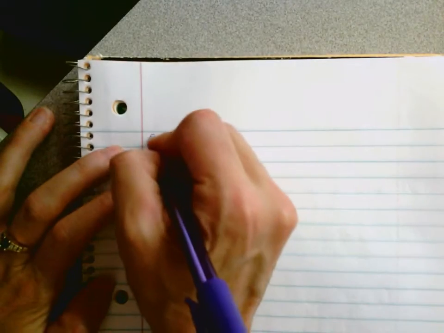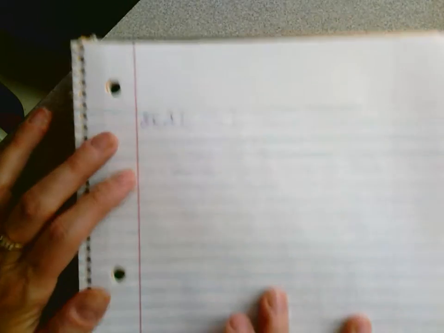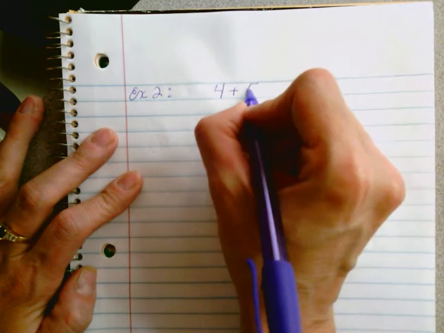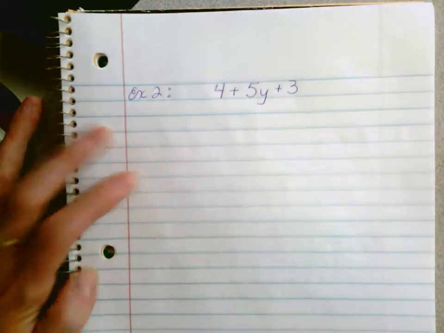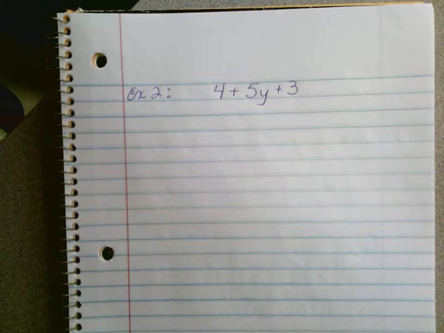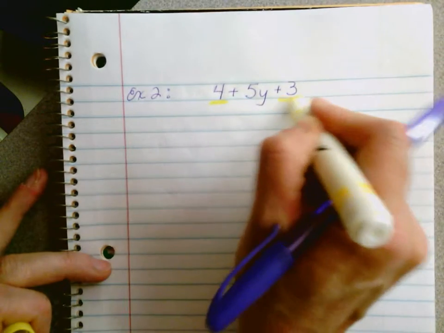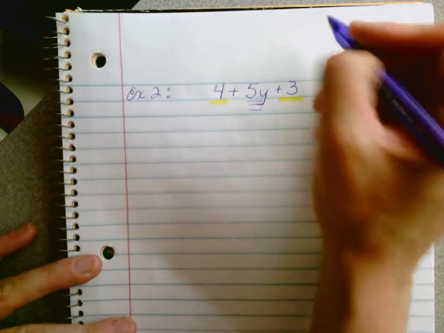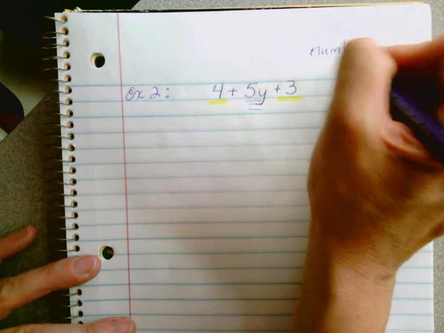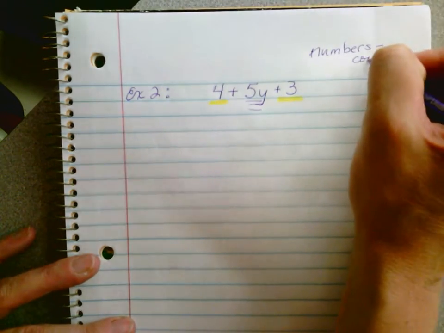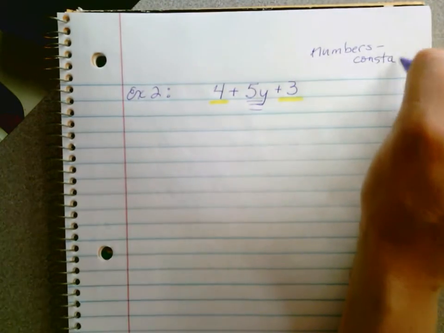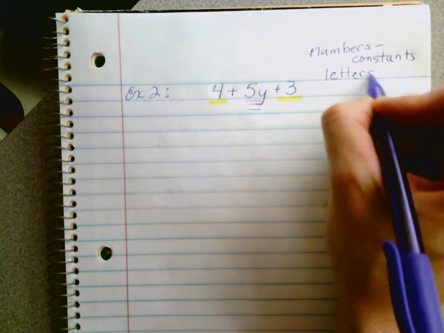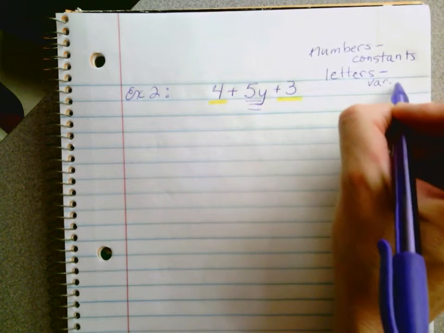And example 2, I'm going to use that one real quick. Example 2. So if I say to you, combine 4 with 5y with 3. Again, these are not in your book. Most of you remember that these items are numbers. That is a variable. By the way, numbers in algebra are called constants. And anything with a variable is a variable, even if it's got a number in front of it.